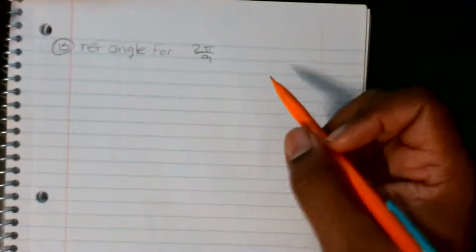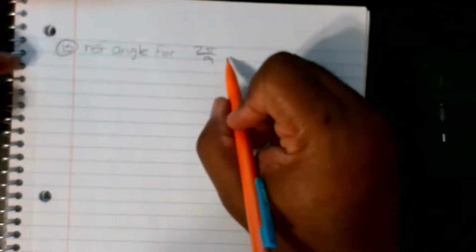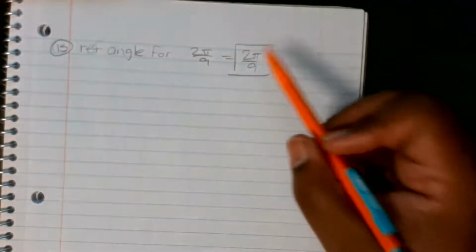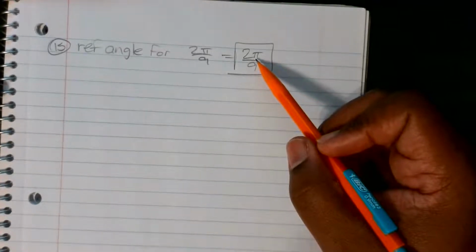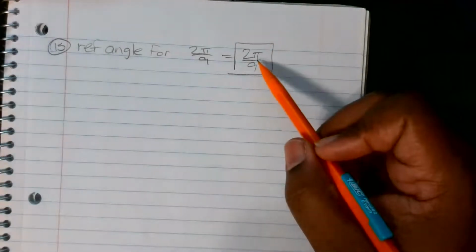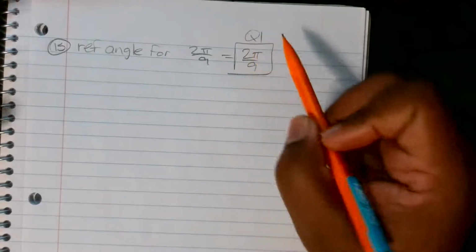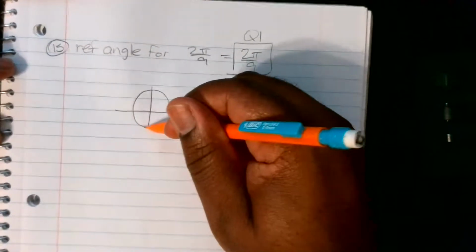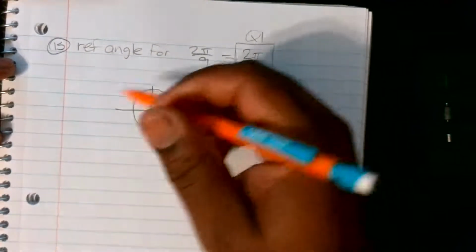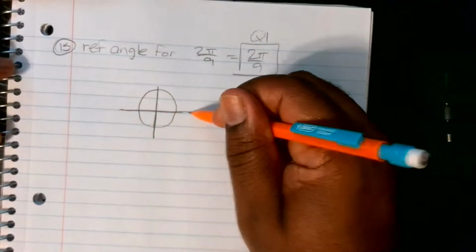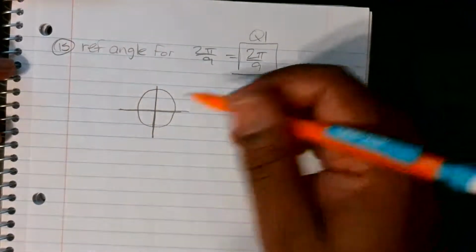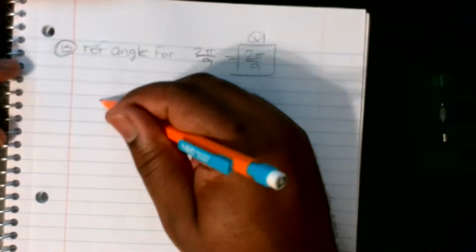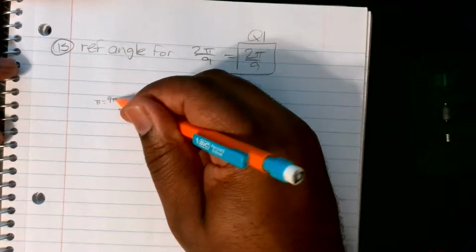Okay, this problem is kind of a cheat problem because the reference angle for this is 2 pi over 9. I know that because it's acute, and this is in quadrant 1. How do I know that? If I draw, so determine, I can draw straight lines, just circle that close problem. All right, if this is 0, if my denominator is 9, this is pi, which is 9 pi over 9.